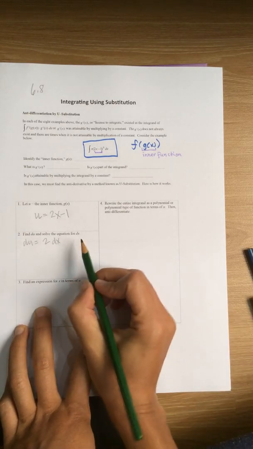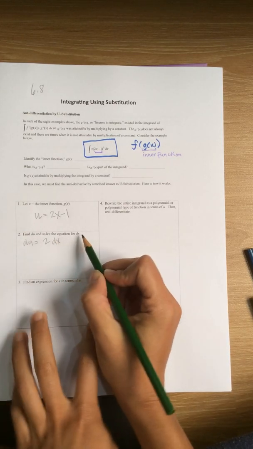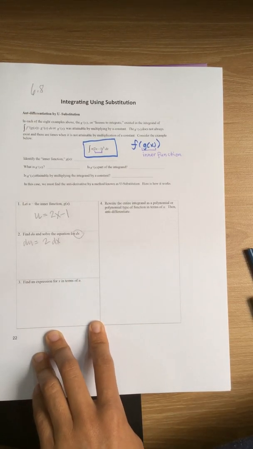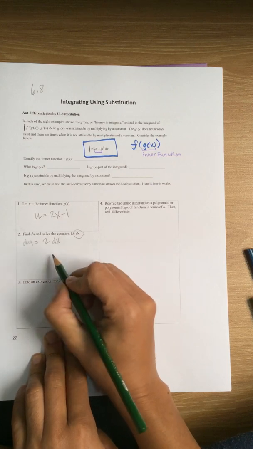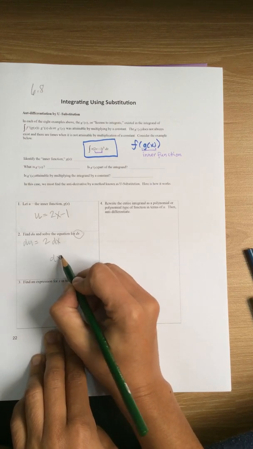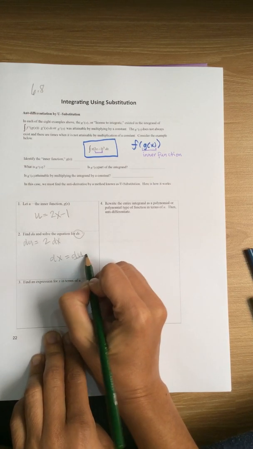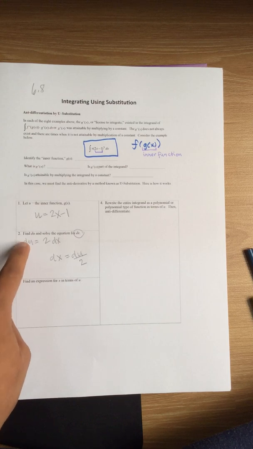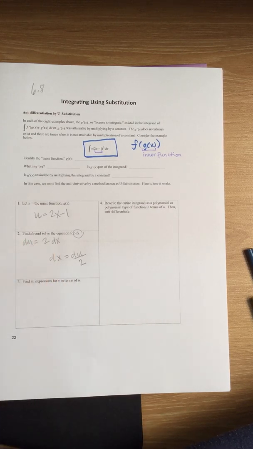Now the second part of this is that sometimes you can do this, sometimes you don't have to. I'll do it this way. You can rearrange it for dx, so we can also rewrite this as dx equals du over 2. Why? Because when we set up our new integral, it might be helpful to have one of these. So let's see what happens.